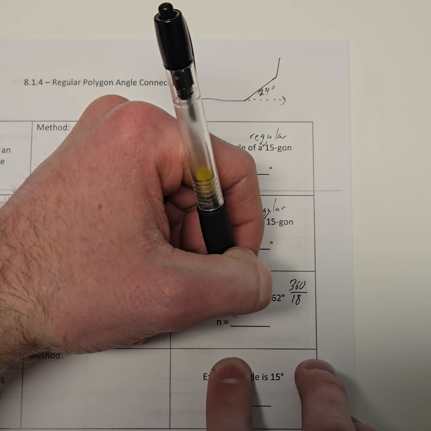So n is equal to 360 divided by your exterior angle, because our exterior angles add up to 360 when you combine them. On this one, we're just going to do 360 divided by 15 as our exterior angle, and that's going to give us 24. So 24 sides on that one.